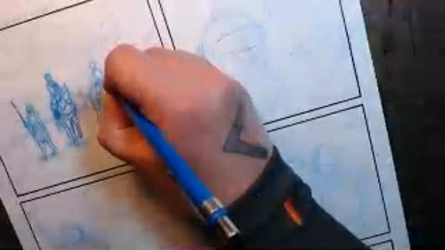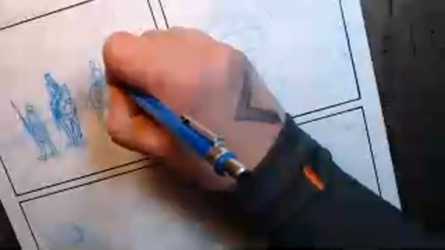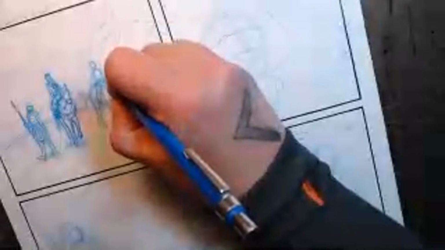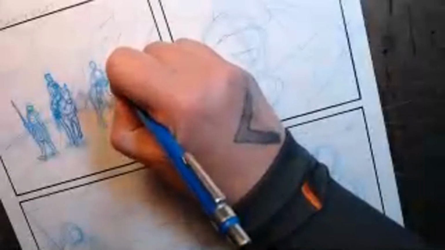It got all mushified. What is this shape? What am I doing? Horse, what is wrong with you?